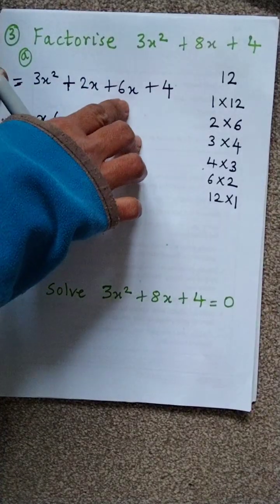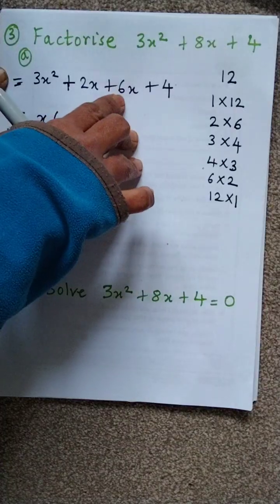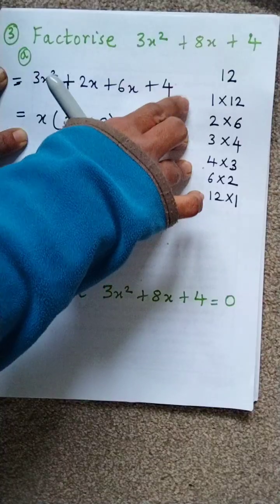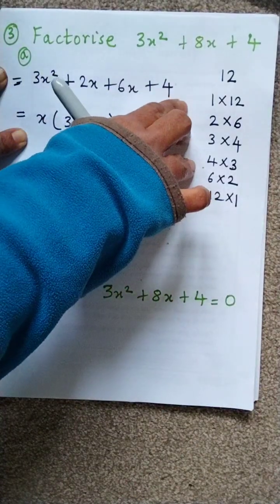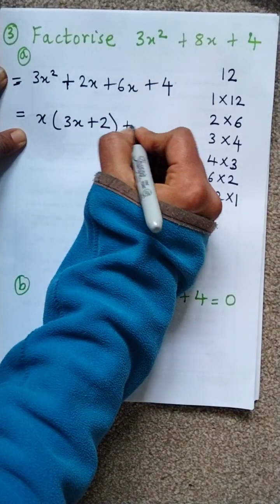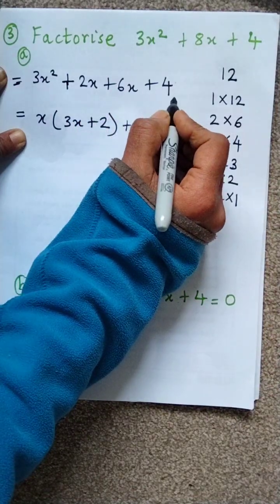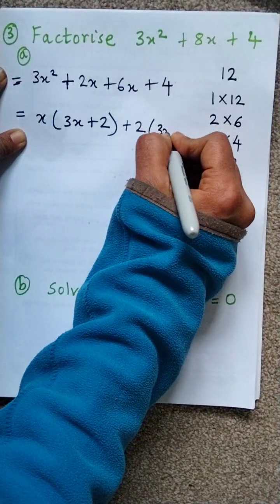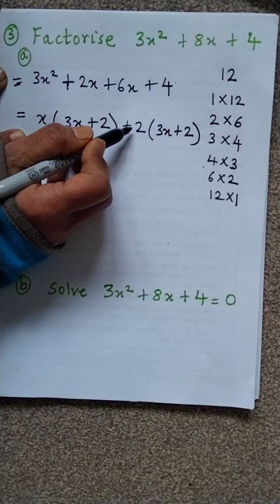Now here 6x plus 4. So 6x can be written as 2 times 3x and 4 can be written as 2 times 2. What is common here? 2 is common. So what remains here? 3x plus 2, because 2 is outside.